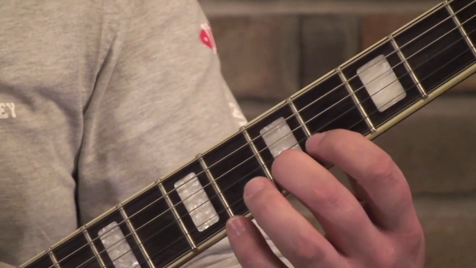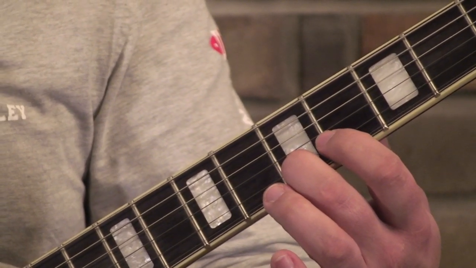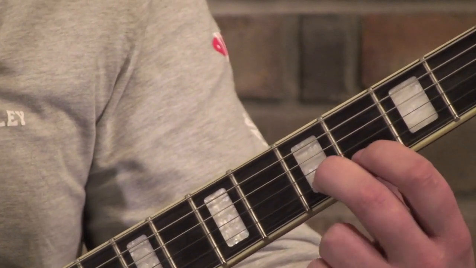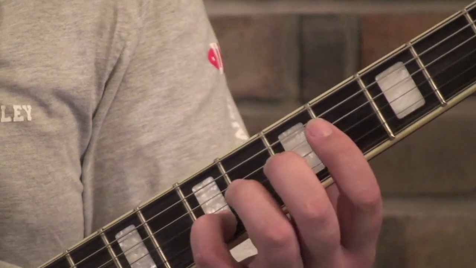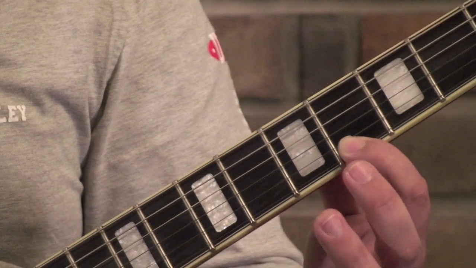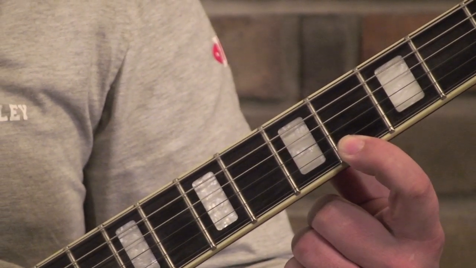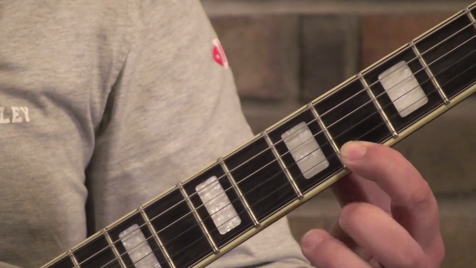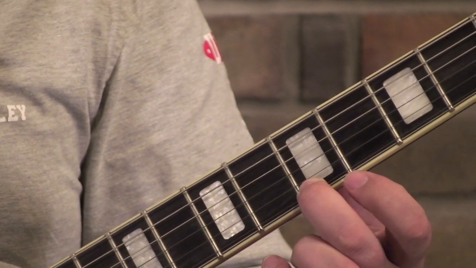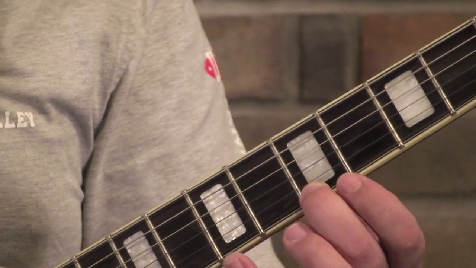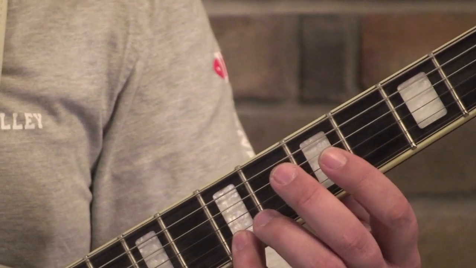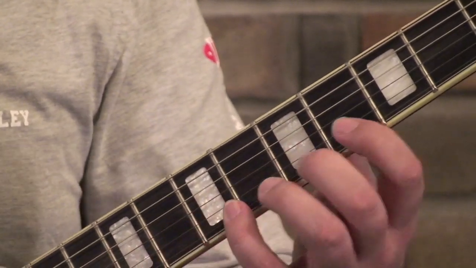Then our ring finger on the 5th fret, 2nd string, right there. Pinky again, 7th fret on the 2nd string. And then right there, 1st string, 4th fret. And then 1st string, 5th fret with your middle finger. And then with your pinky there on the B, 7th fret, 1st string.